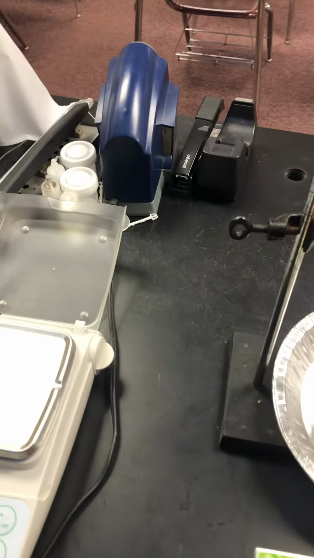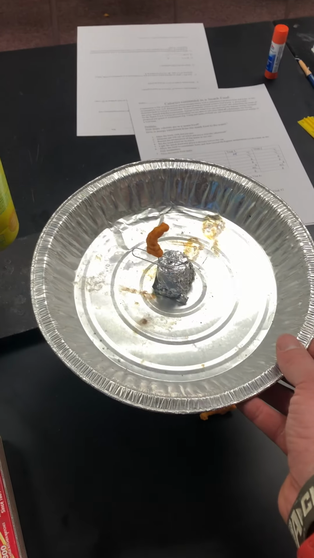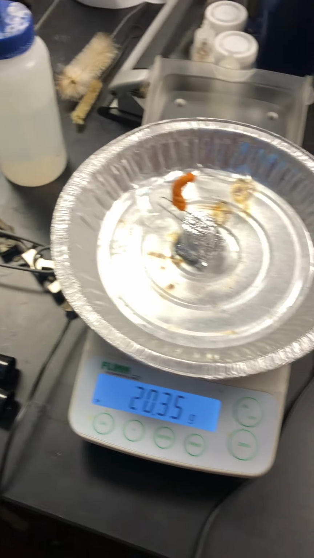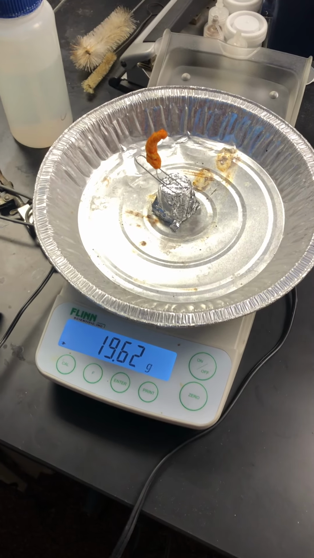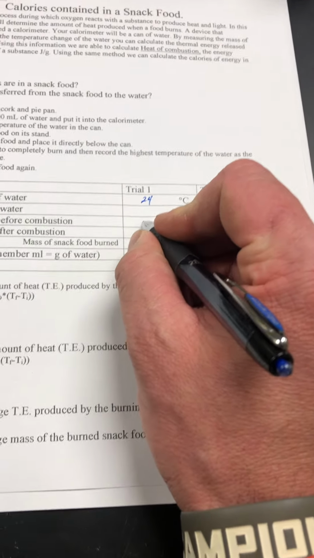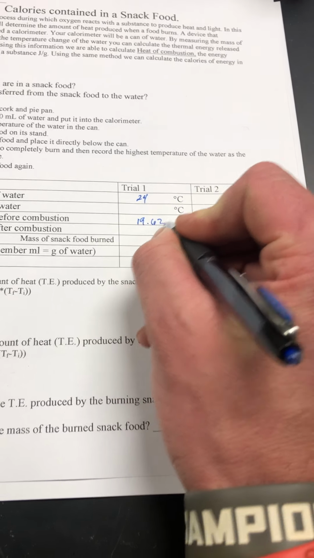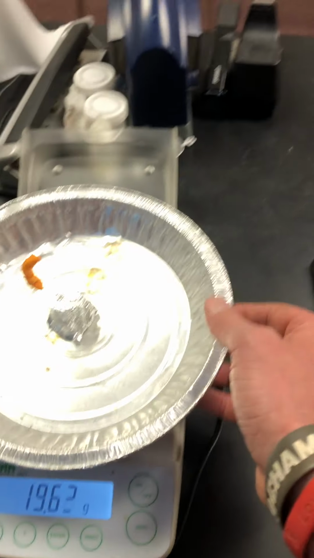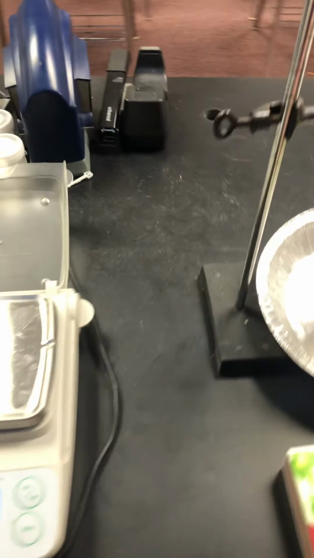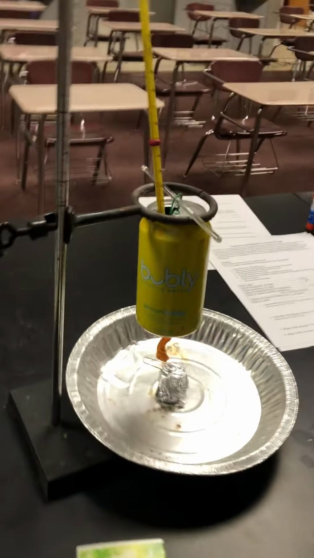We do need to get the mass of everything here because we're going to take the mass initially and the mass final and determine how much mass was actually burned. And so here we have 19.62 grams prior to the combustion. And then from here, we are going to burn the Cheeto.